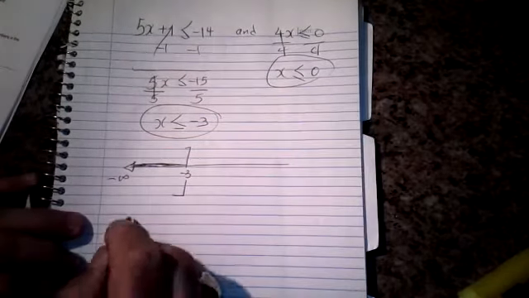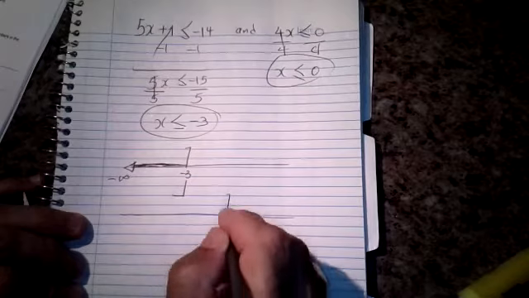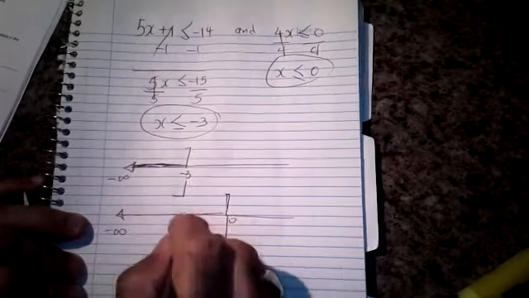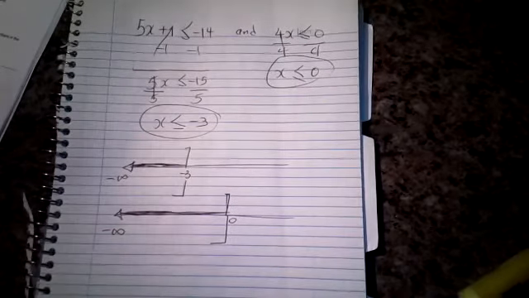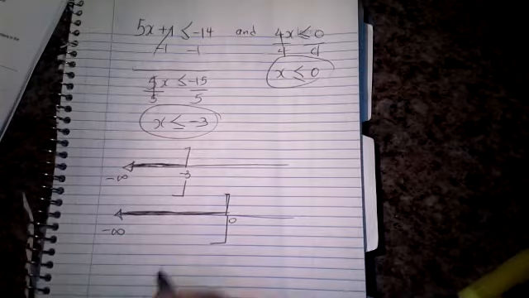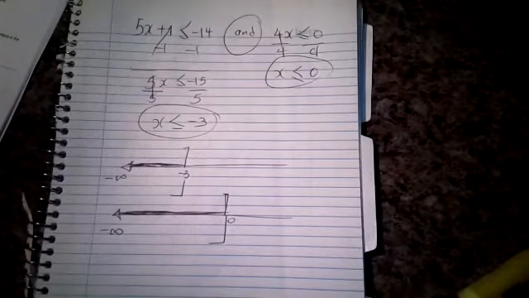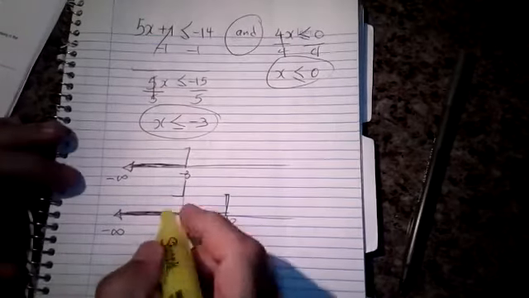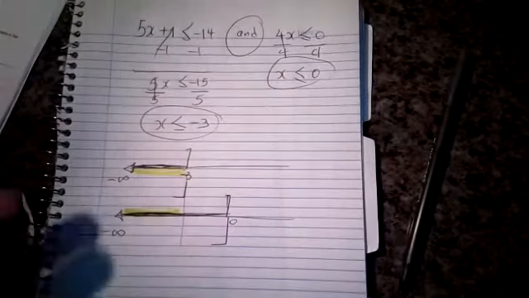The other one is x is less than or equal to 0. And they both have and, means intersections. So what is the intersection of these two? They both have this part in common. See that?